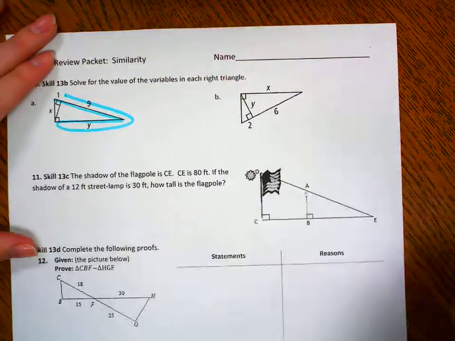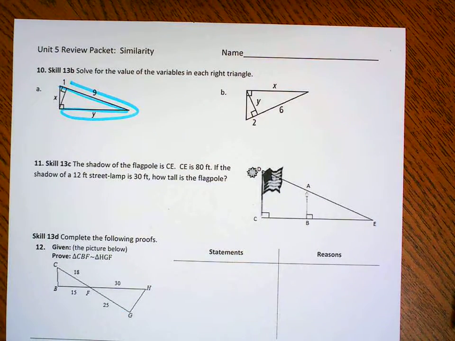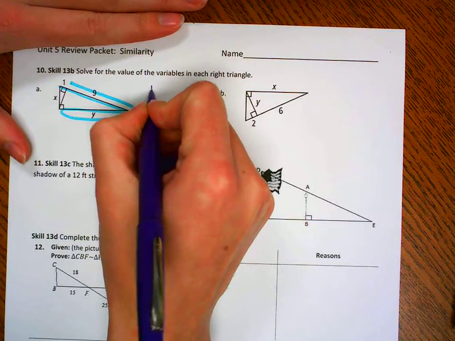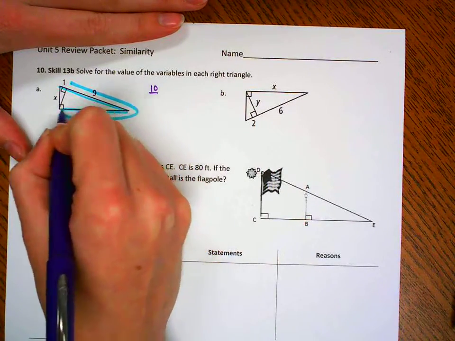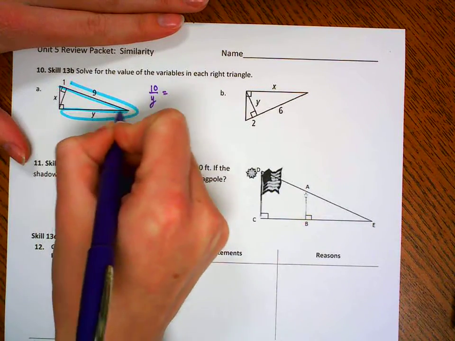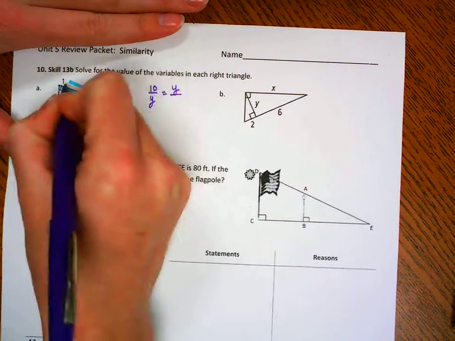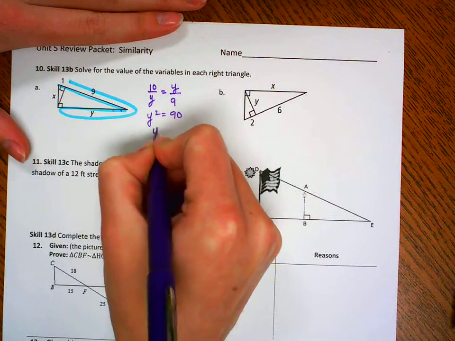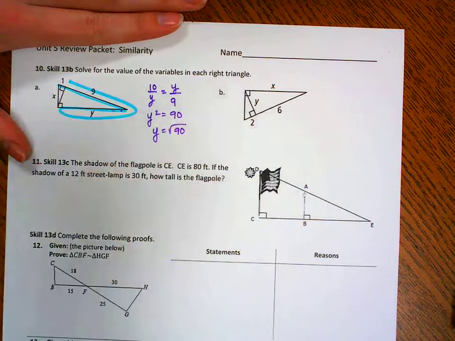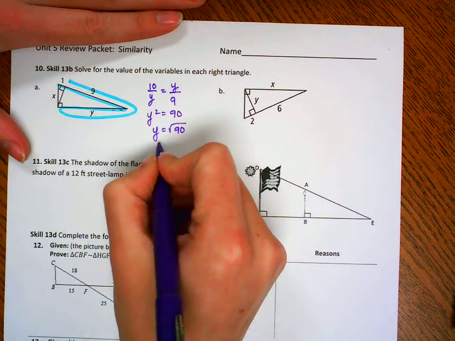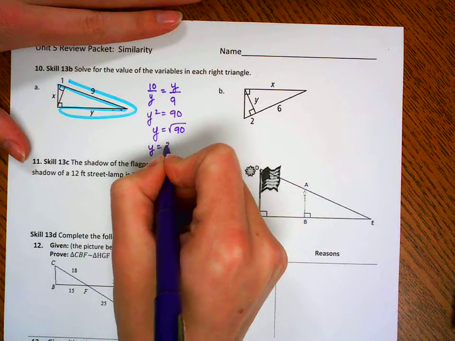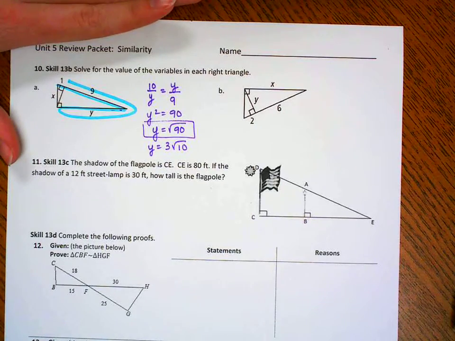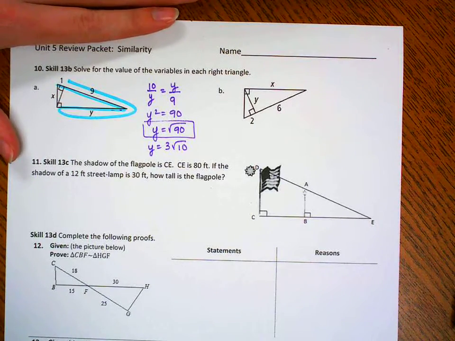So if I'm going to write that proportion, the first thing I did is I went across this whole side here that had a value of 10. Then I went across the y, then I went back across the y, and then I went across just the 9. So if I cross multiply, I get y squared equals 90, and if I take the square root of both sides, I get the square root of 90. Now if you feel comfortable, you can simplify this. This is the same as 3 root 10, but if you were to leave your answer just like that, or if you were to leave it as a decimal rounded to a couple places, that would be fine as well.